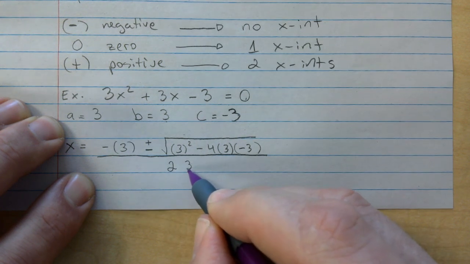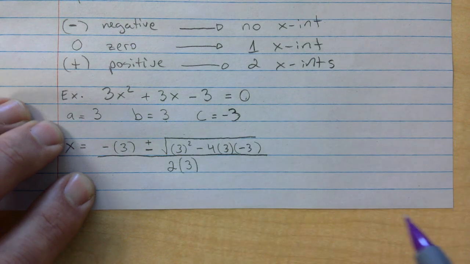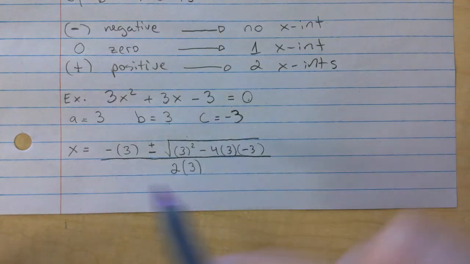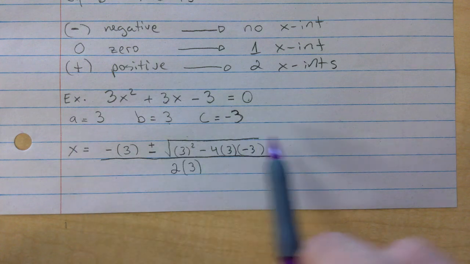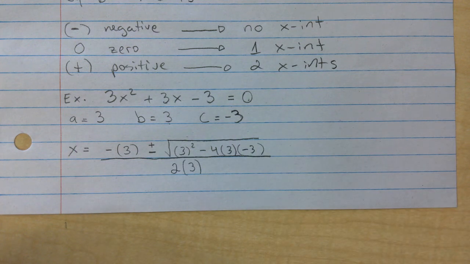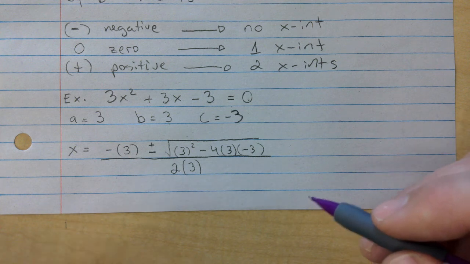There's a lot of 3's here, and I know that we'll do more examples where those numbers are actually different. Those numbers could be decimals, it could be whole numbers, it doesn't matter. We have a calculator to help us, right?